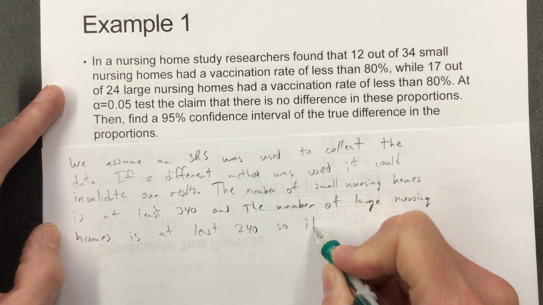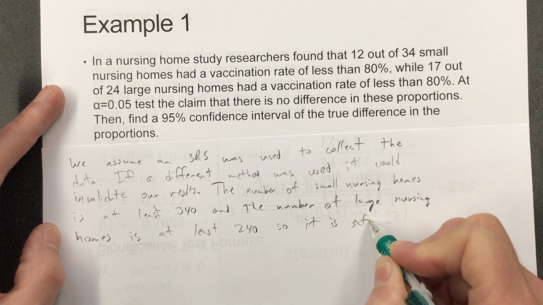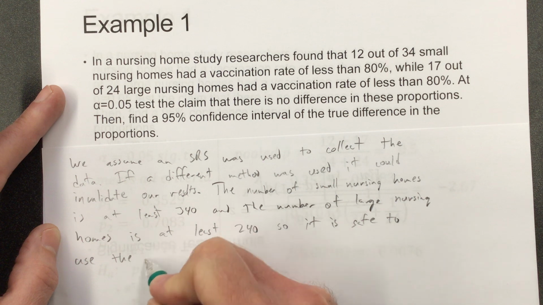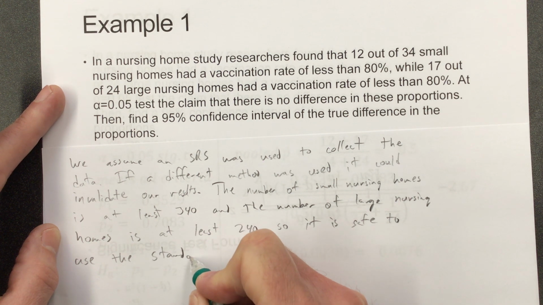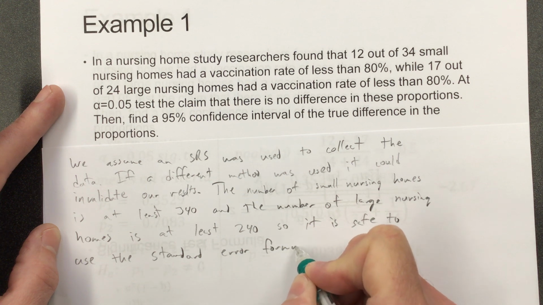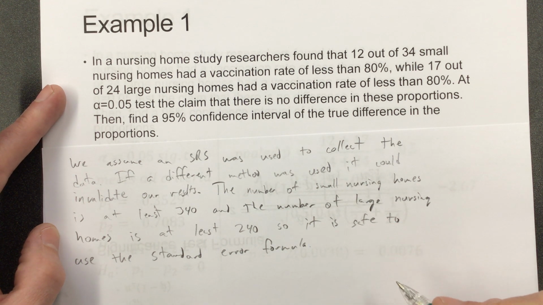Okay, so it is safe to use the standard error formula. Okay, so same checks we've been doing for a long time now.